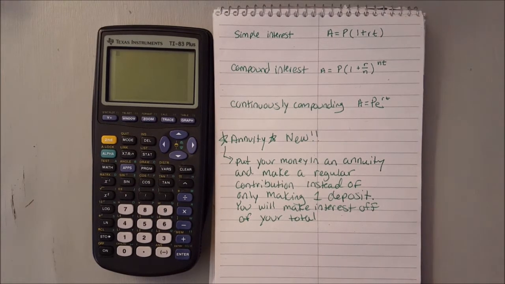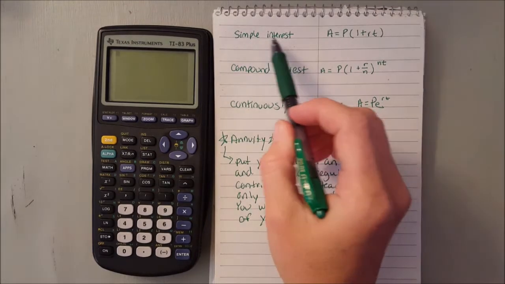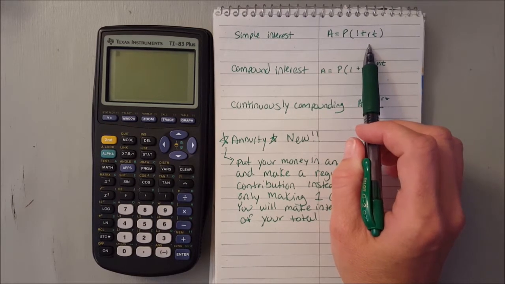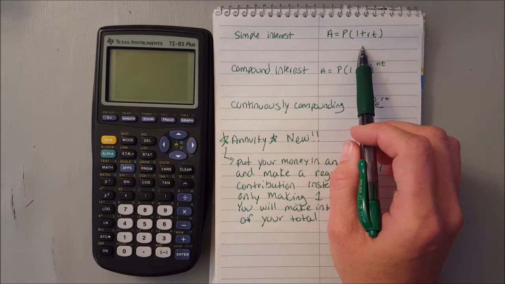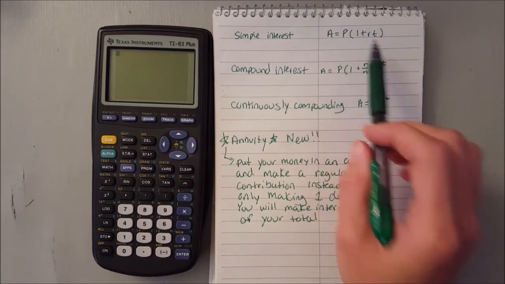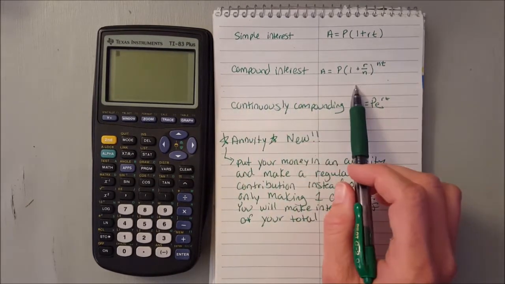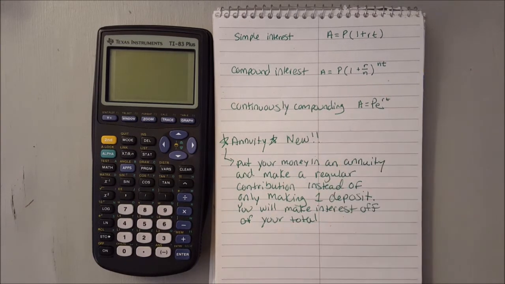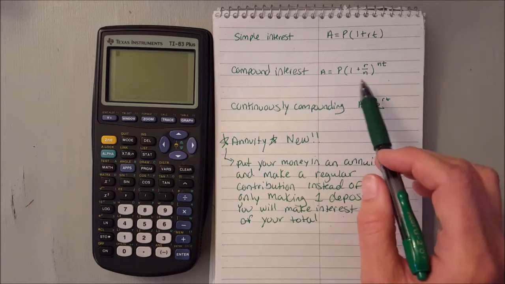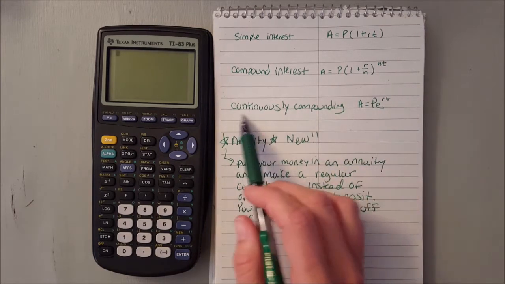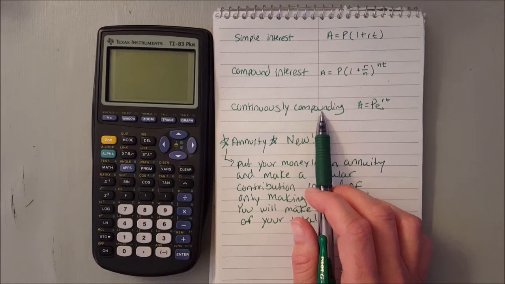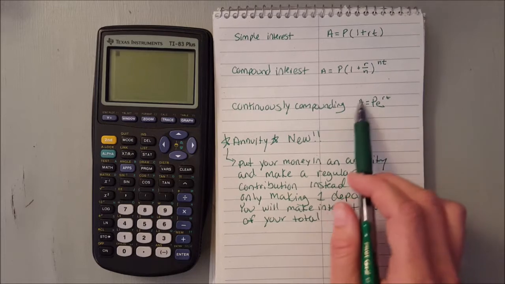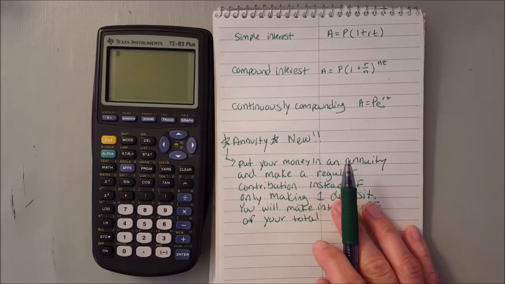So to review, we've gone over simple interest. Here's our formula for the future value. This is where we only pay interest or make interest off of the original investment. Then we've got compound interest. This is when the interest is compounded n times throughout the year, so it's a little more complicated. And then we have continuously compounding accounts, and in this case, we use this formula: P times e raised to the rt.